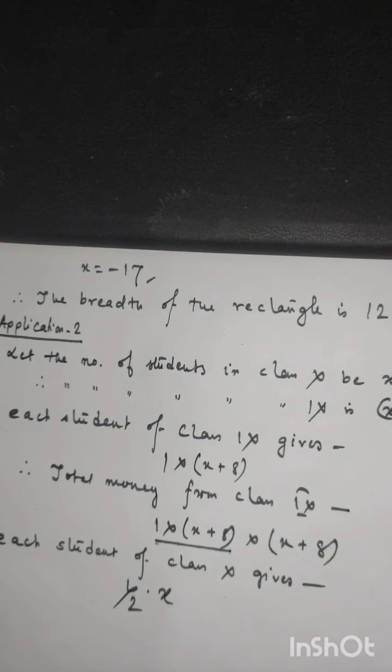Each student of class 10 gives 50 paise times the number of students in their class.